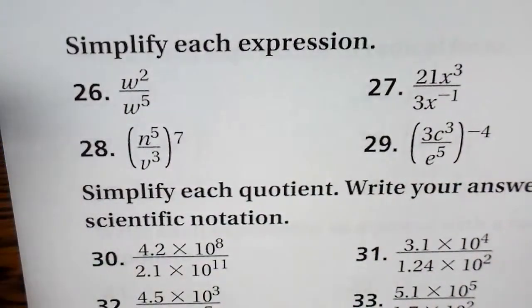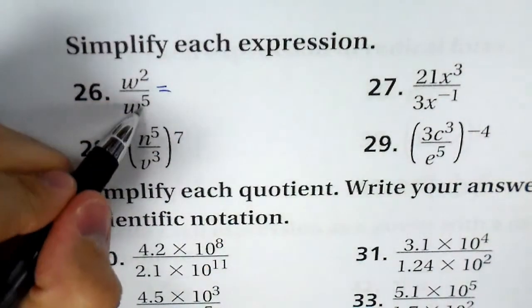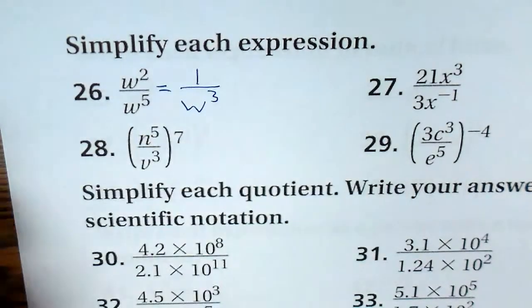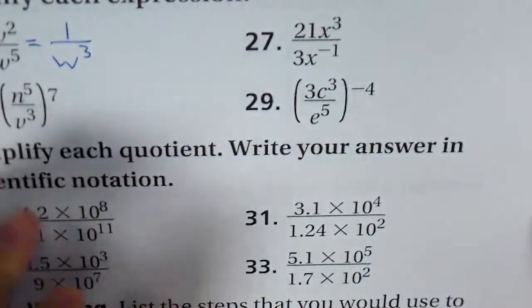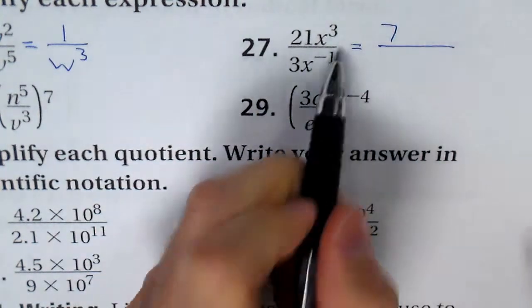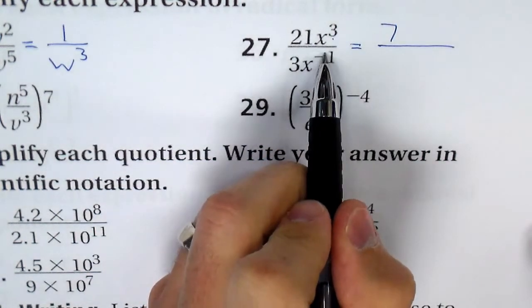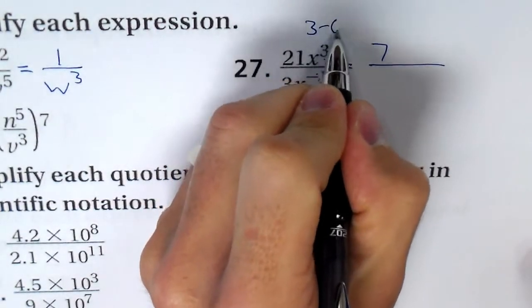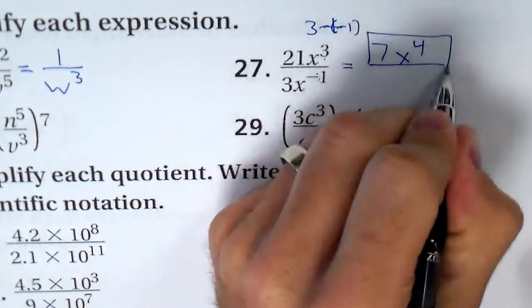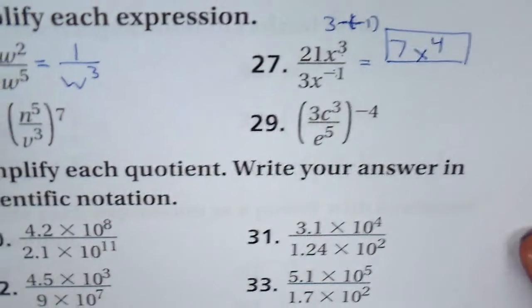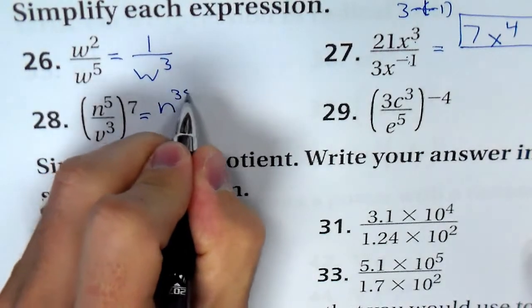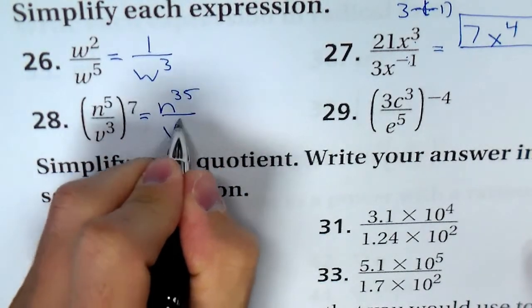For 26, we're going to simplify with our division. I have 3 more w's on the bottom, so I'll write it as 1 over w to the 3rd. 27, I can reduce 21 over 3, leaves me with a 7 on top. And if I look here, I have 3 minus negative 1, which is 3 plus 1, so that's going to be x to the 4th, so it's actually just 7x to the 4th. 28, I'm going to distribute in the exponent. I get n to the 35th and v to the 21st.